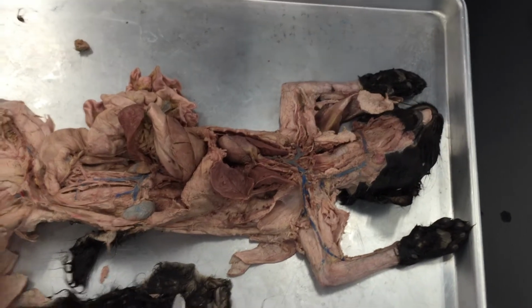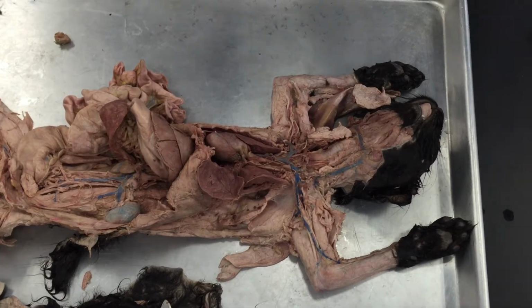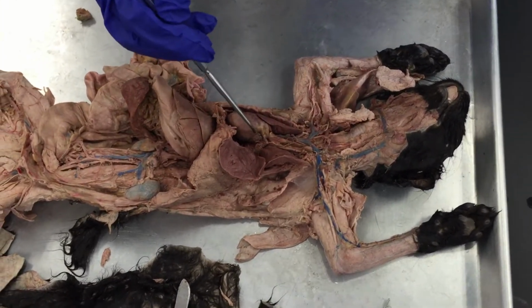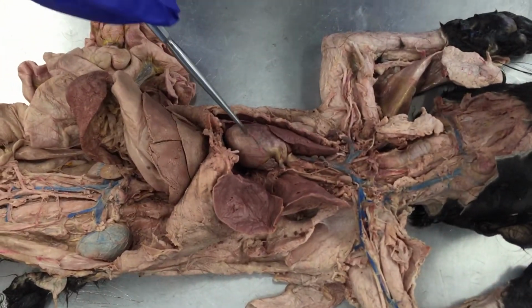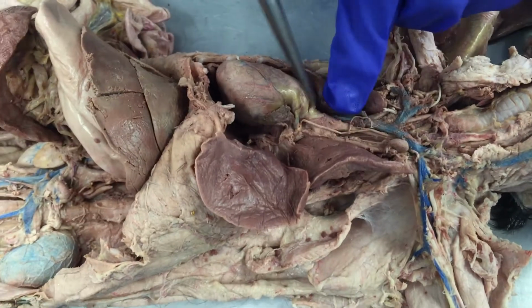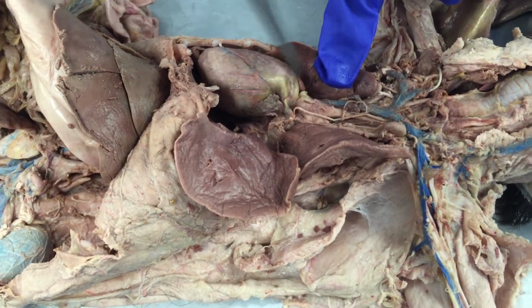Okay, I'm Christine and I'm gonna talk about the arteries on the upper diaphragm. So here is the coronary artery, and then here is the pulmonary trunk artery.